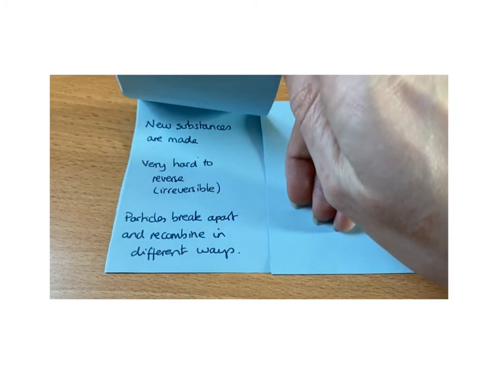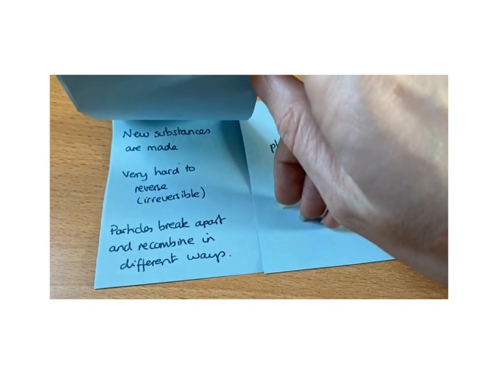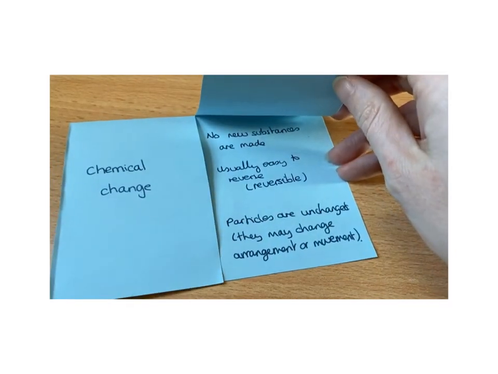In order to remember the details of this lesson, I've made myself a foldable. This is the details of chemical change under one flap and the physical change under the other.